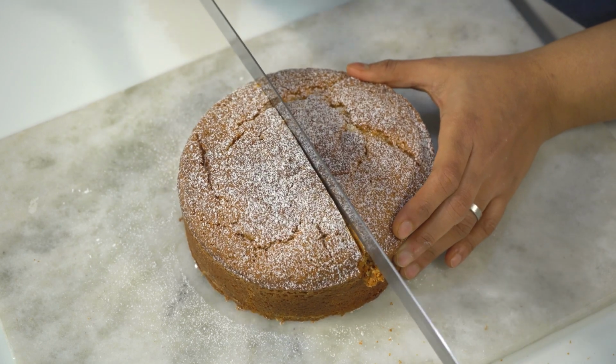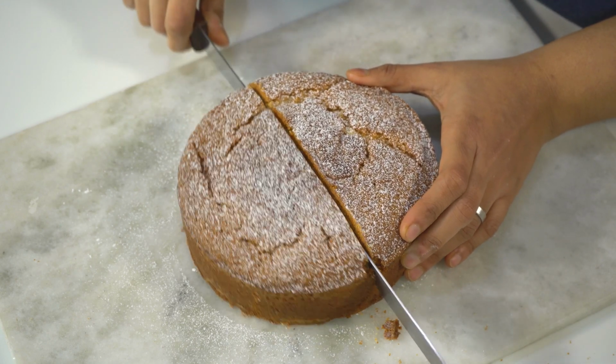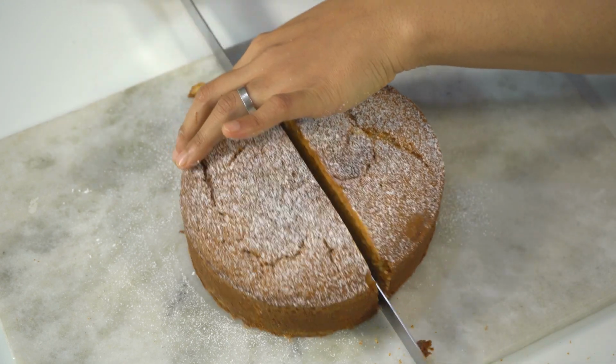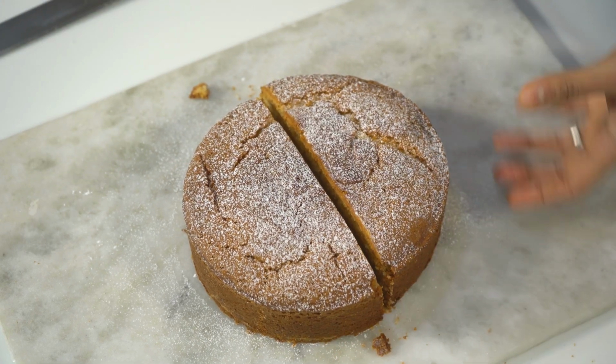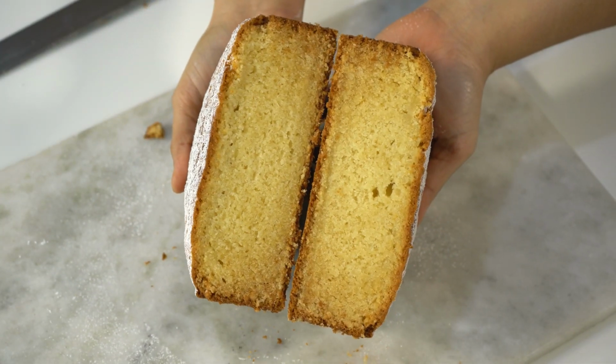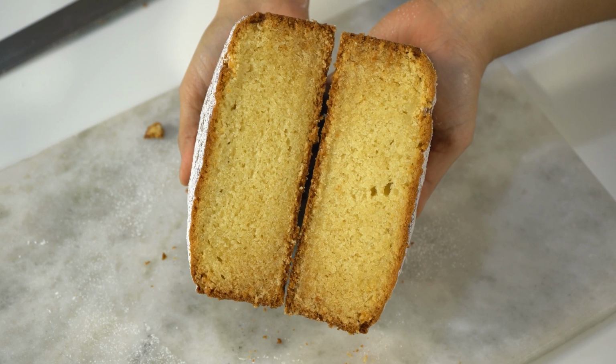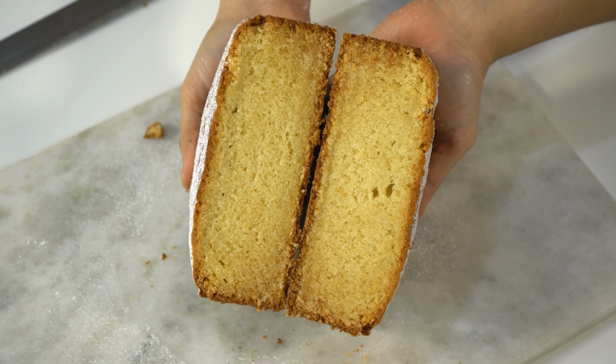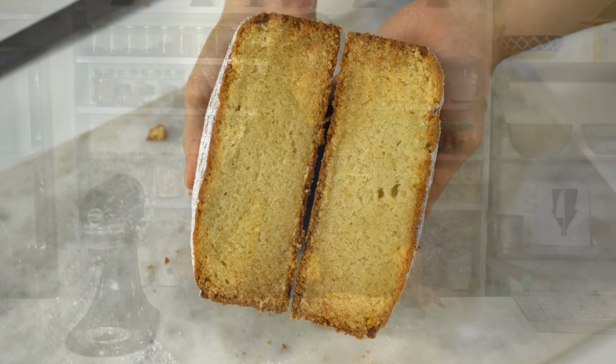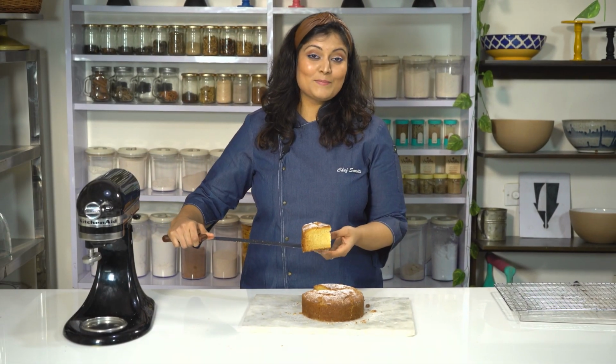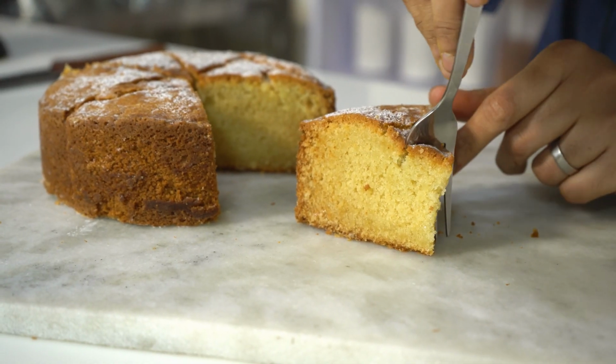Make sure that your cake is either just warm or cold before you cut into it. Okay, look at the texture. How beautiful, rich, buttery. So guys, this is my egg-free vanilla butter cake recipe.